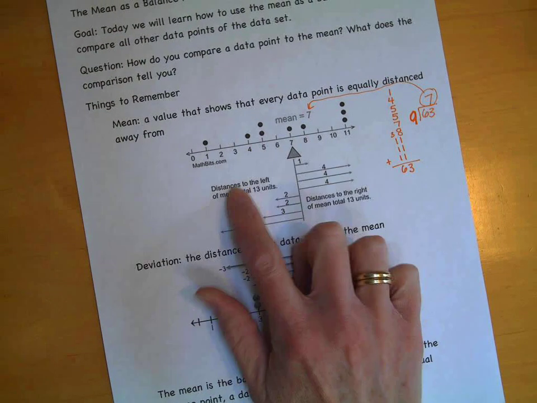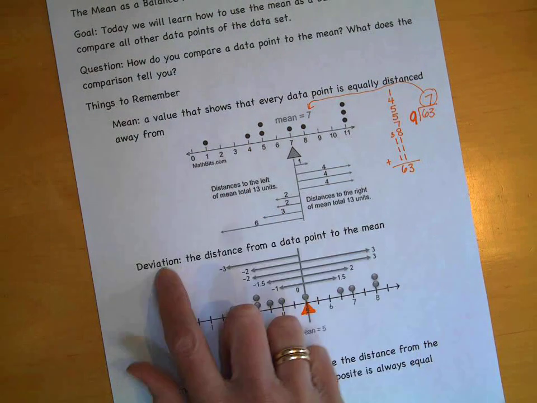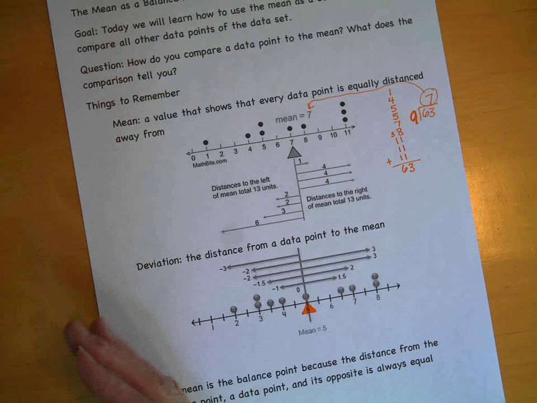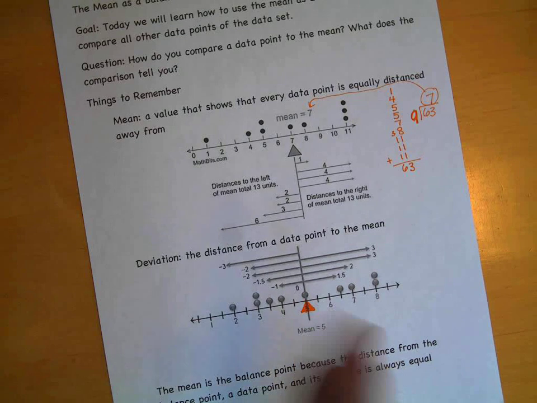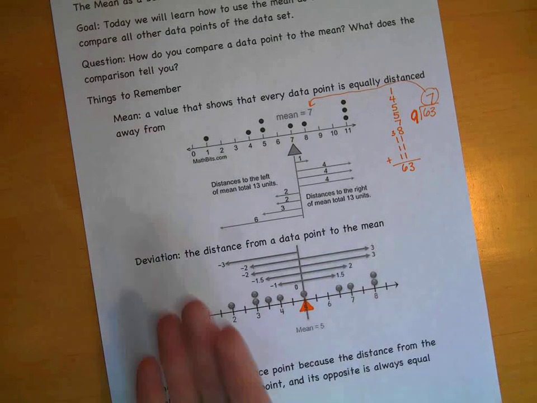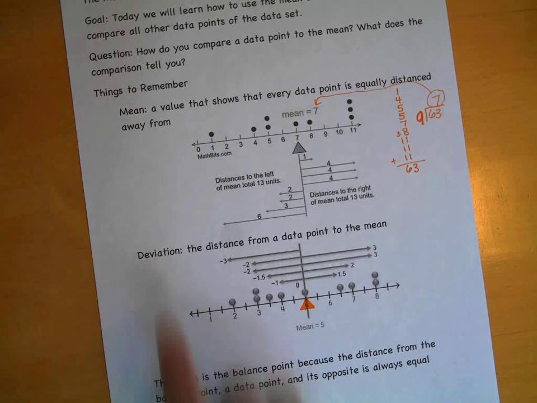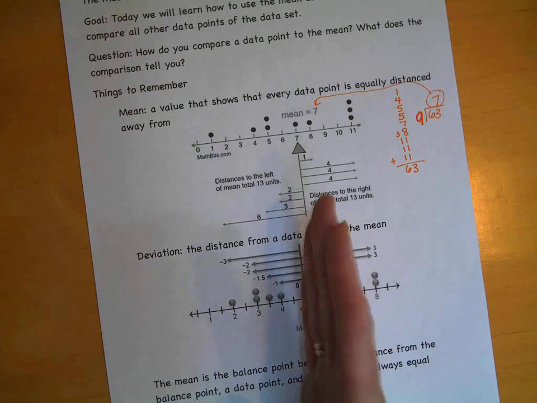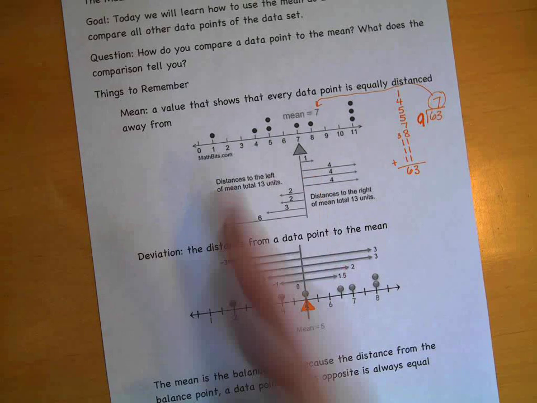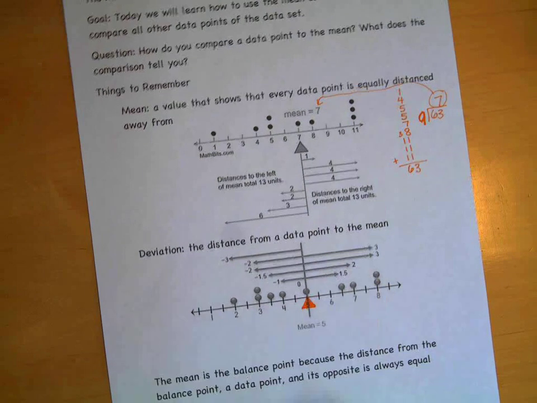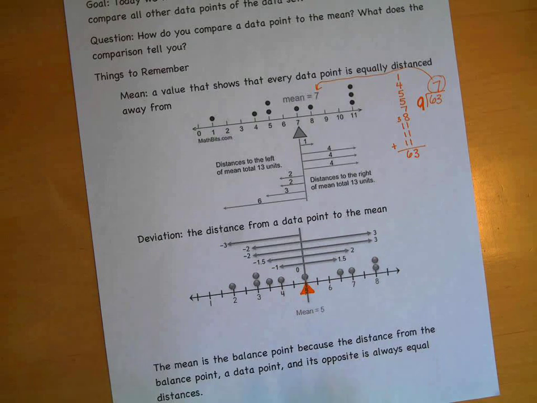So the deviations are just like up here. They were calling them distances. Now they're called deviations because that means how far away from the mean did it go? How far did they deviate? How far did they veer? How far did they change from the mean? So that's what a deviation is, okay? When you're calling them a deviation, if the distance is below the mean, they're negative. If it's above the mean, it's positive, okay?